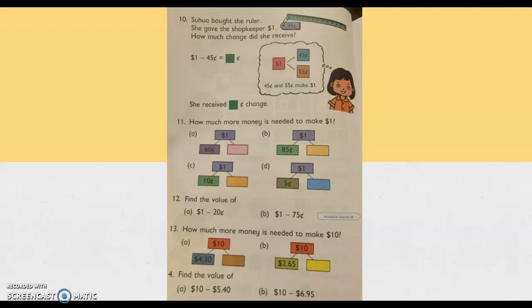But I want you all to already start thinking about the $1 as 100. So see there, it says $1 is 60 cents, and what other amount would equal 100 cents? 40 cents, right? So 60 cents and 40 cents equals $1, and $1 equals 100 cents.